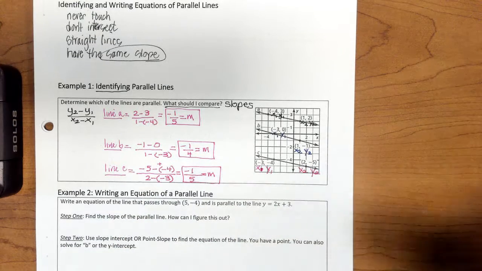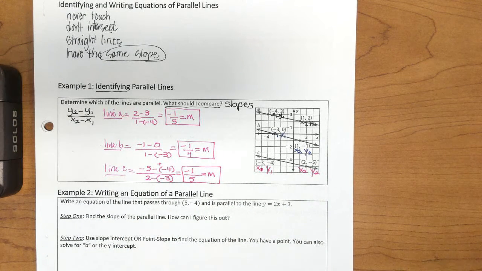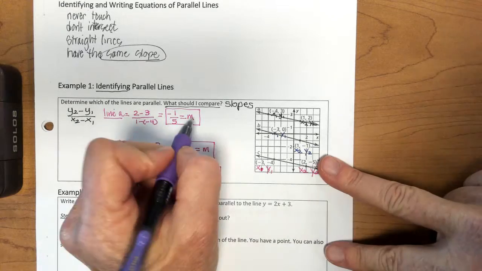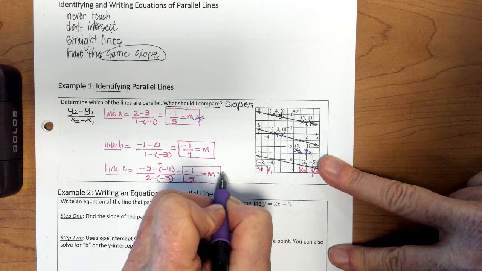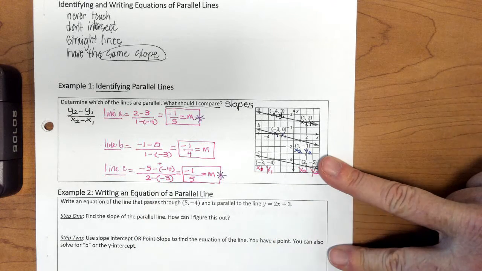So now I'm going to compare each one of these slopes, and I'm going to notice that line A and line C have the same slope.